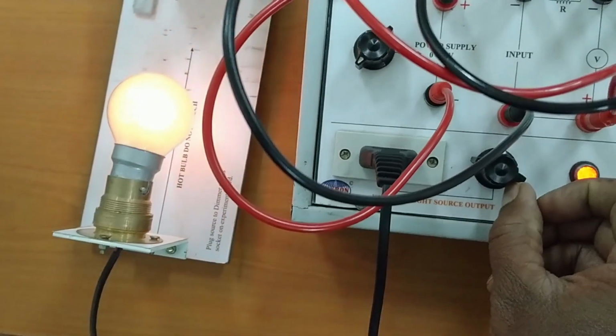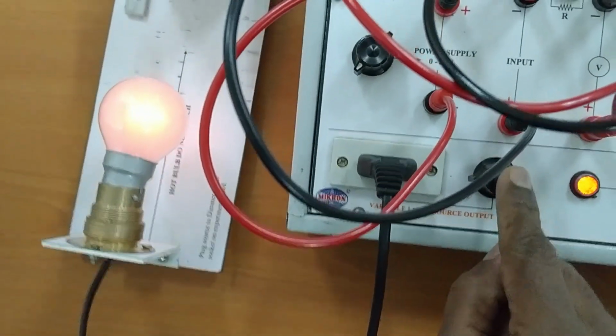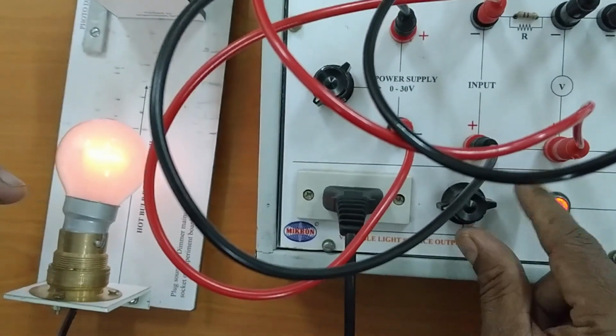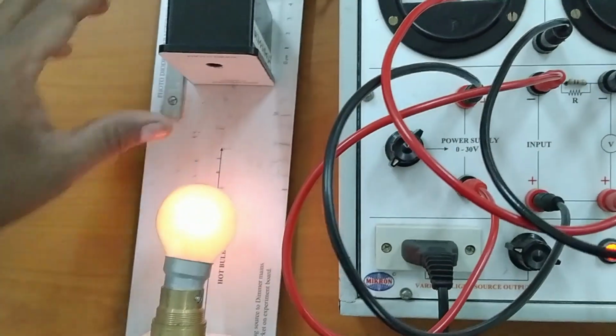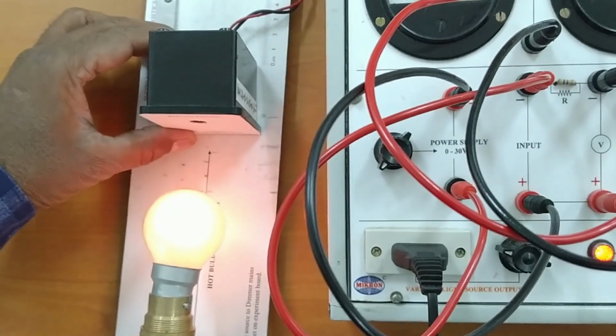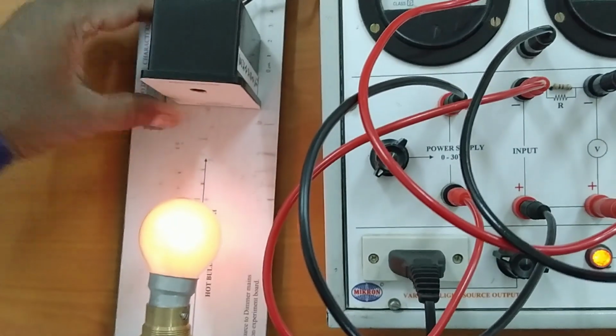So you can do this experiment either by using this control to change the intensity of the light, or you can keep this intensity constant. You can move this either close to the source or away from the source.